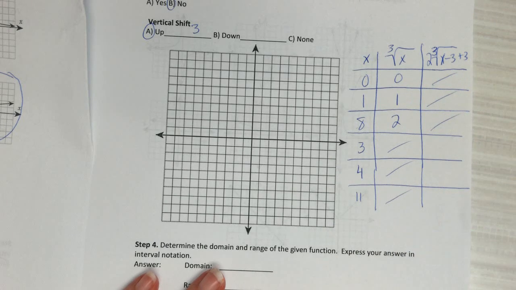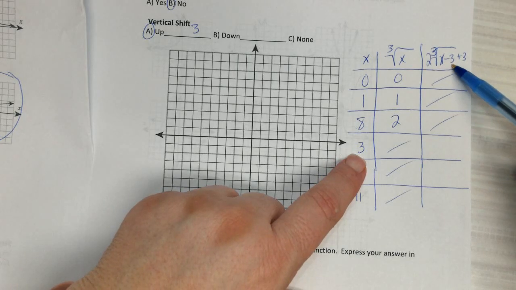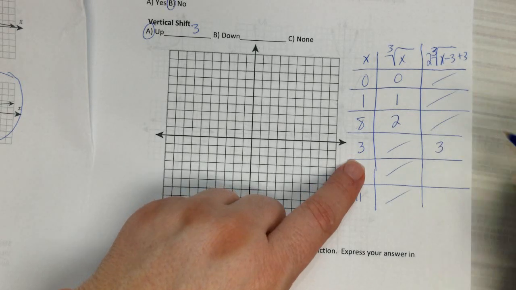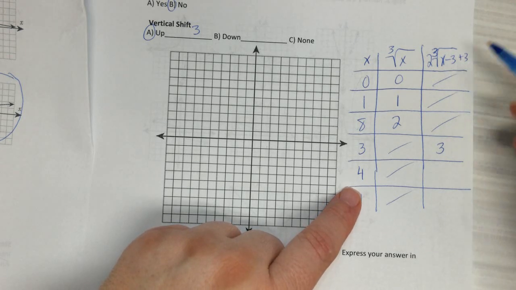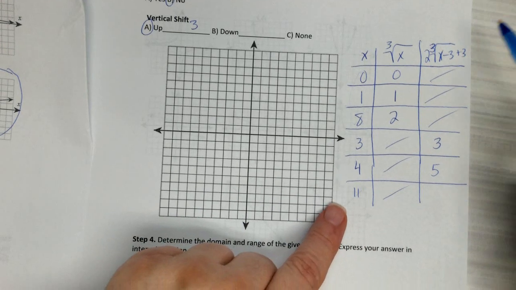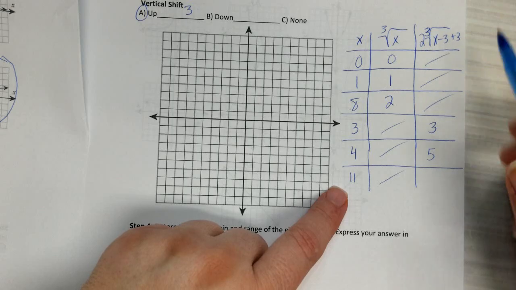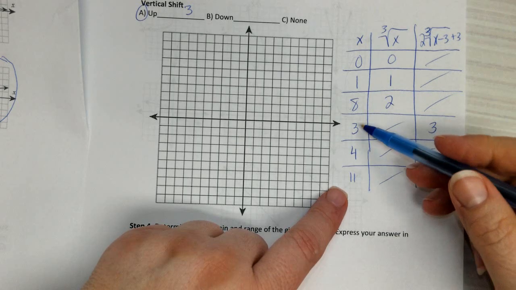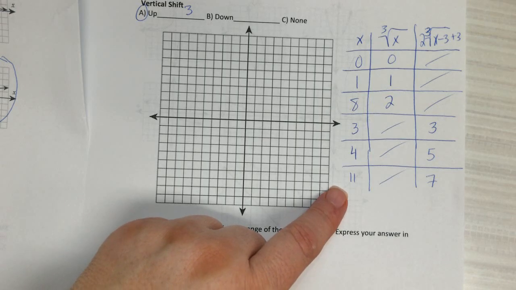Okay? So, looking at this, 3 minus 3 is what? 0, and 0 plus 3 is? Okay. 4 minus 3 is cube root of 1. 2 times 1. 2 plus 3. Okay. And then 11 minus 3 is 8. Cube root of 8. 2 times 2. 4 plus 3. Okay, so now you know why I shifted these, because I wanted to take those cube roots and still have numbers that I like.